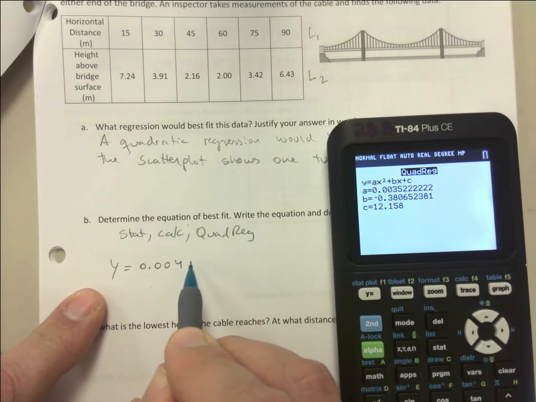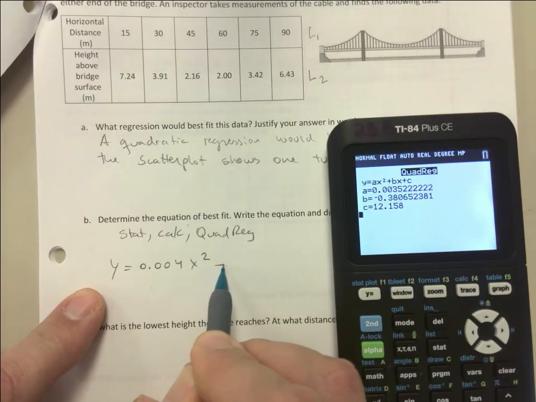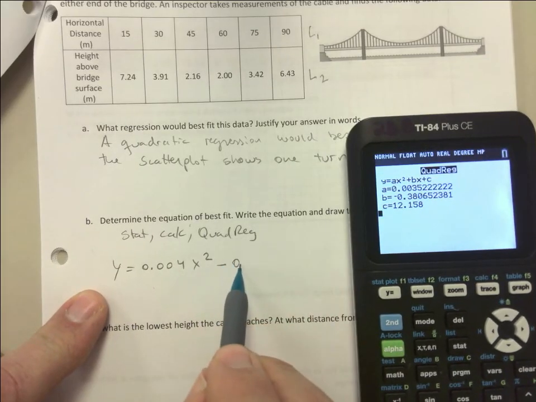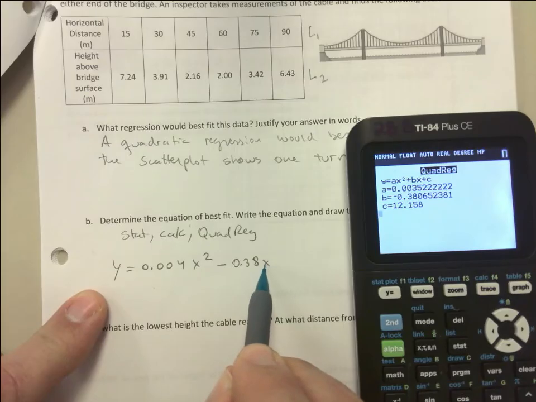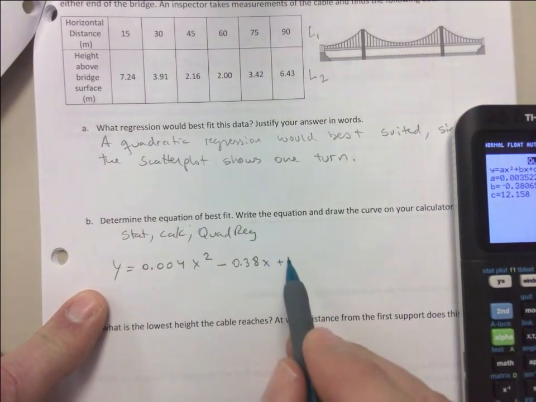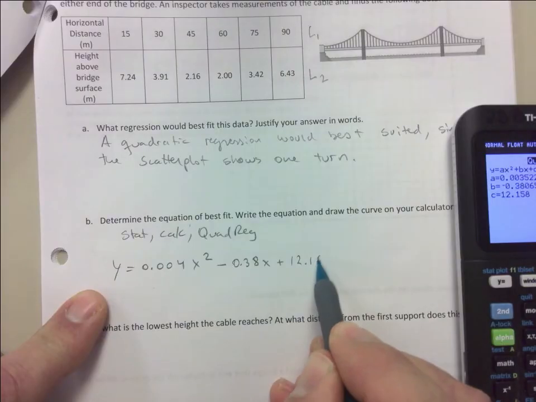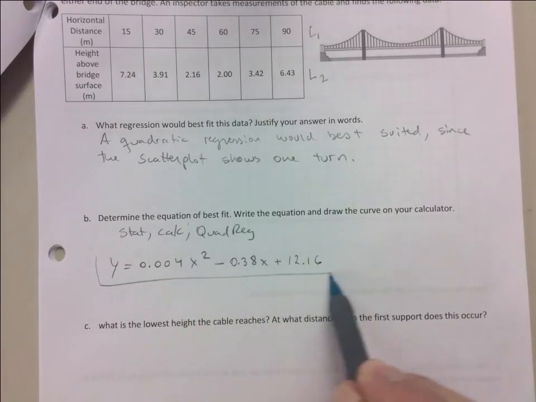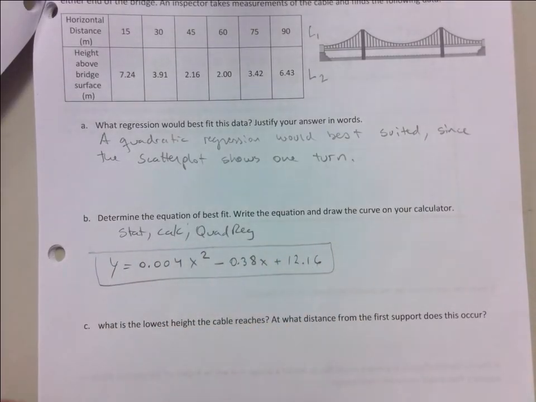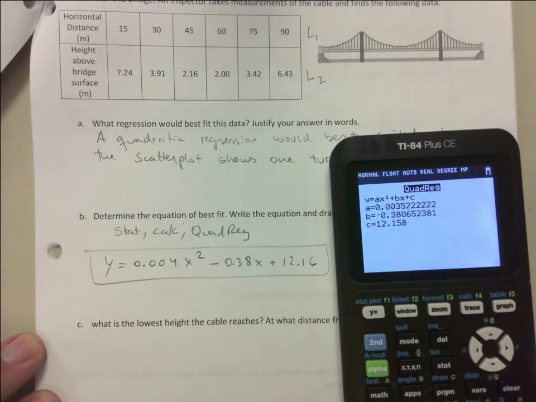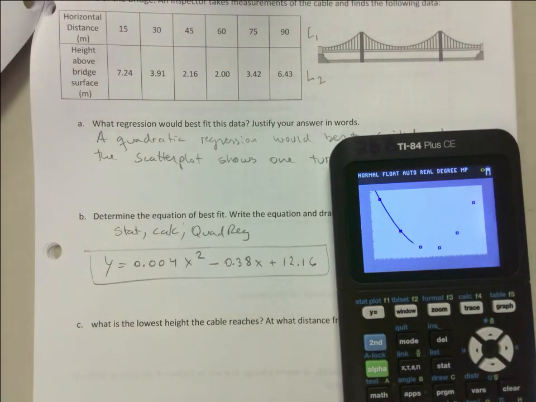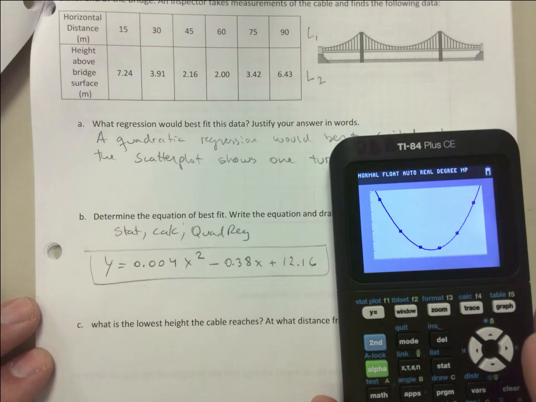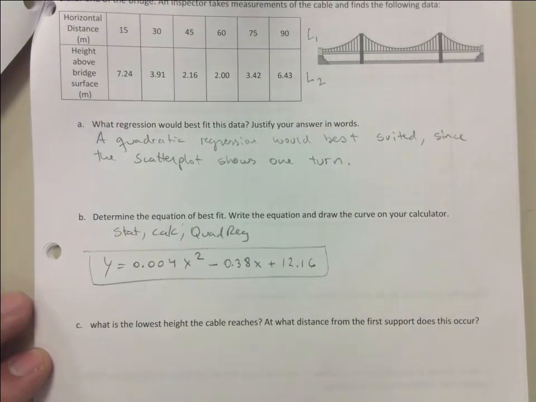0.004 x squared minus 0.38 x plus 12.16 if you round it to 2 decimals. That is the quadratic equation that best fits. And we're just going to hit graph to see the results, and it works great. Everything is where it's supposed to be. We're pretty confident this is right.